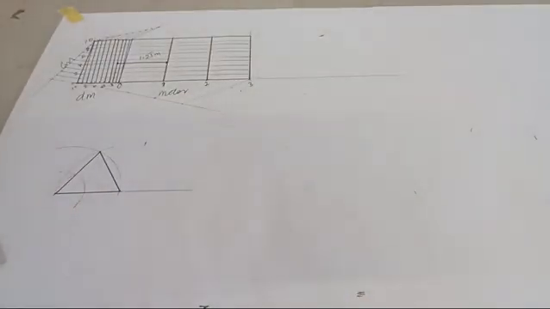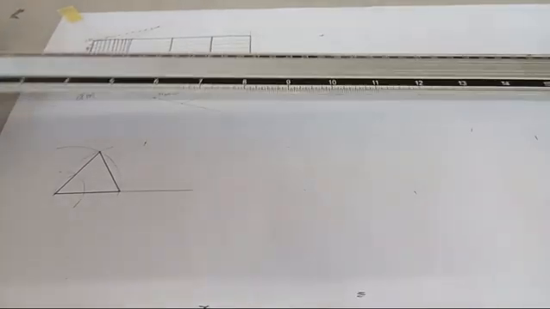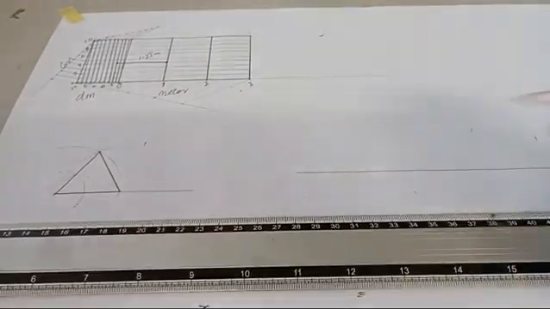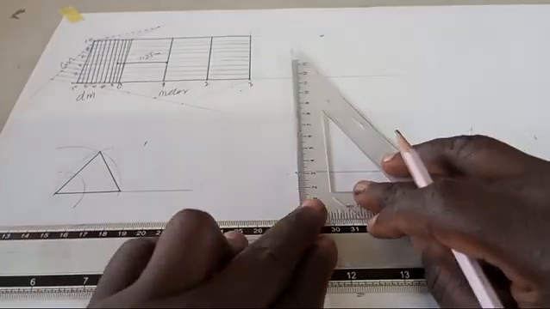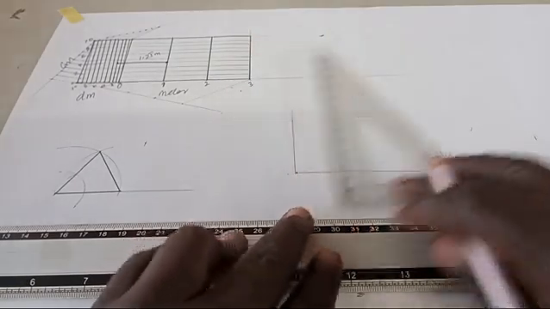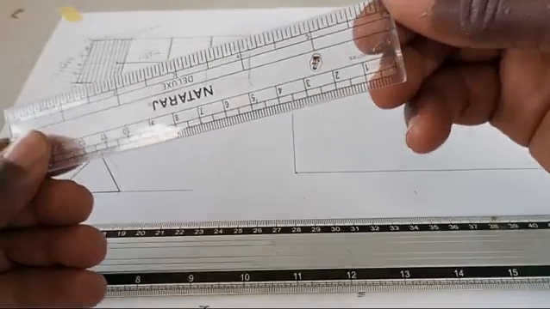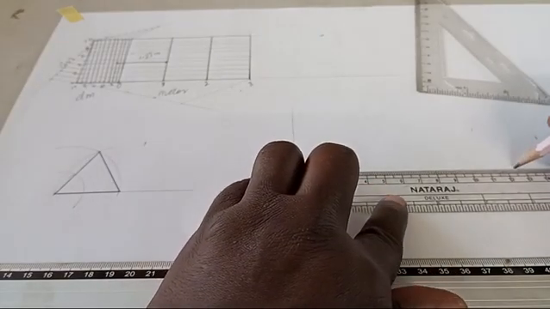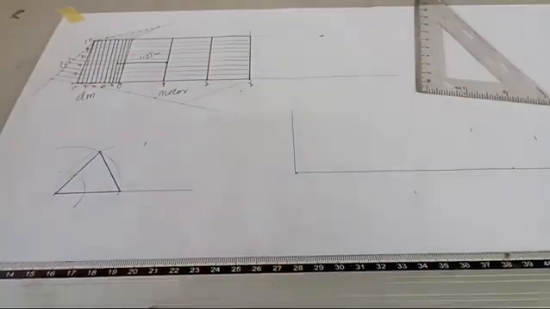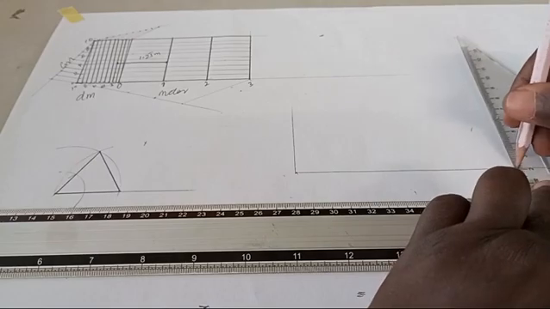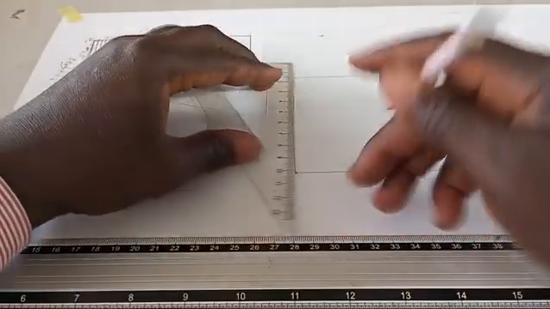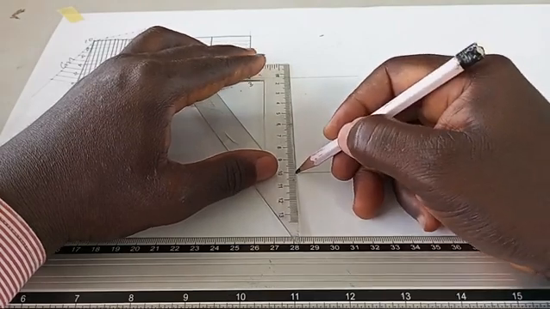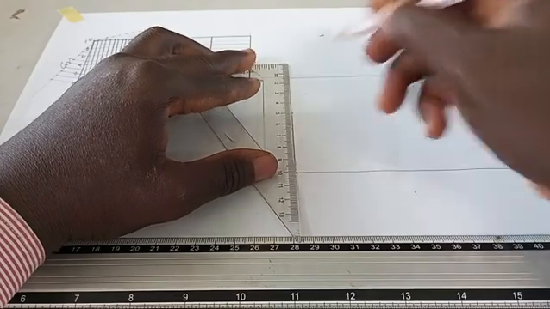So let us now begin the construction of our scale. The first thing, you draw a horizontal line. Pick the starting point, draw a vertical line there, then measure 125. This is 120, so 125 is here. At that point too, you draw another vertical line. Then don't forget to measure 5. Although this 5 is not basic, you can measure whatever length you like, but I always prefer to use 5.